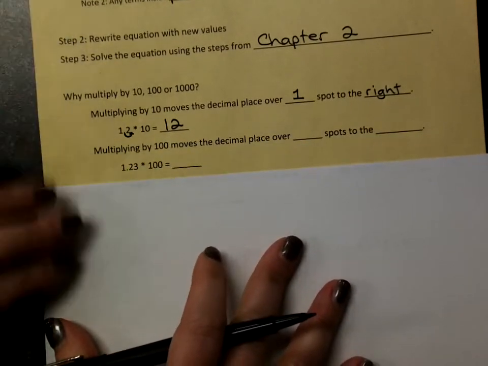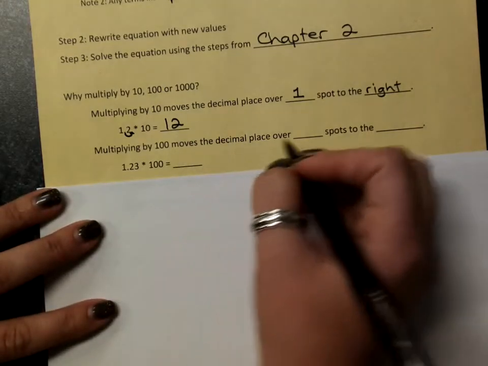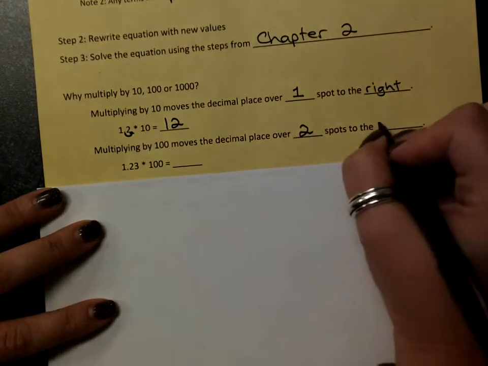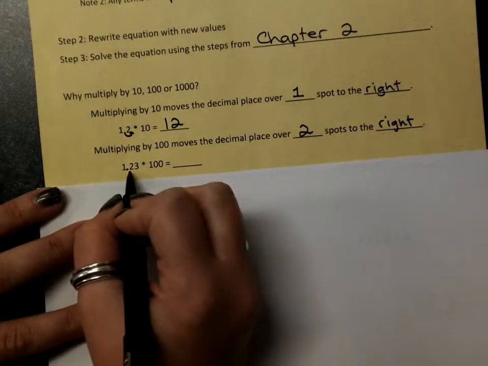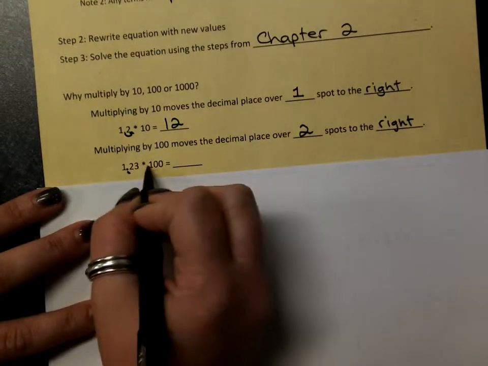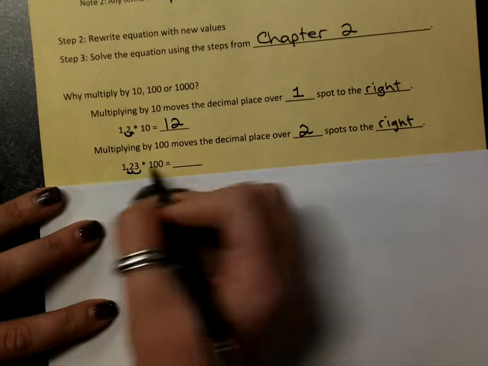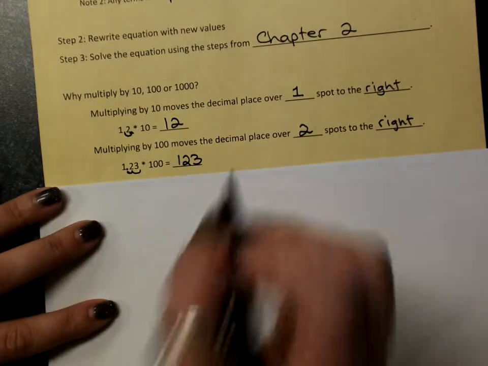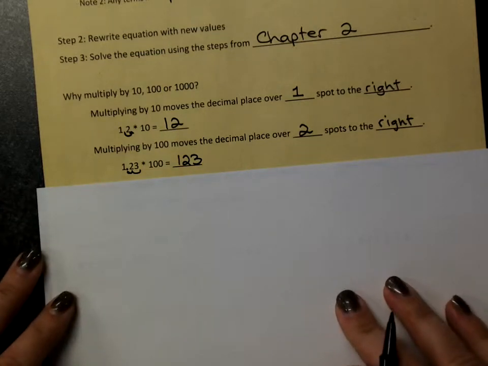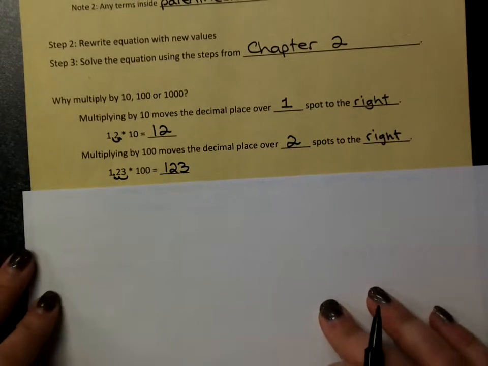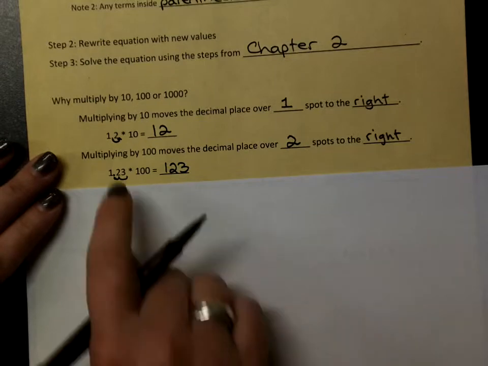Multiplying by 100 moves the decimal place over two spots to the right. So if I had 1.23 and multiplied by 100, I would move it two spots, and it would become 123.